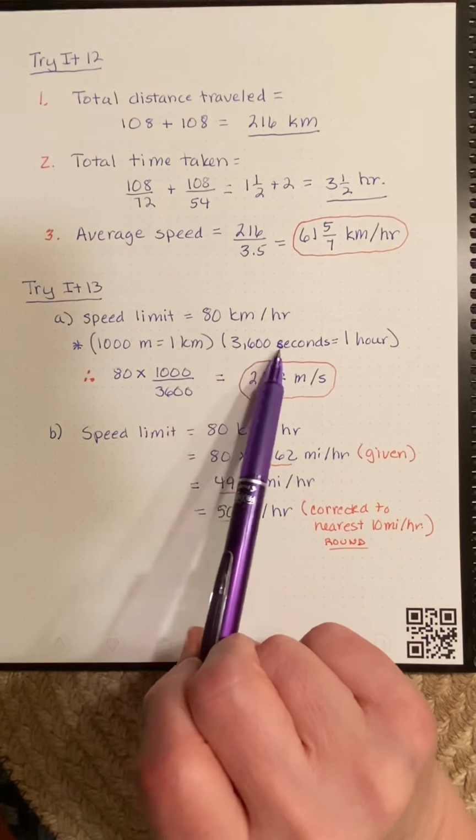So it's 80, and 80 per 1 hour is like 80 over 1, so you just don't need the 1. So it's 80 times, keeping your meters across from your kilometers, 1,000. And since the hour is down here, that's worth the seconds, 3,600. You do your crosses and you do your reductions, and you're going to get some sort of wonky decimal. Change it to a fraction. You get 22 2/9 meters per second.